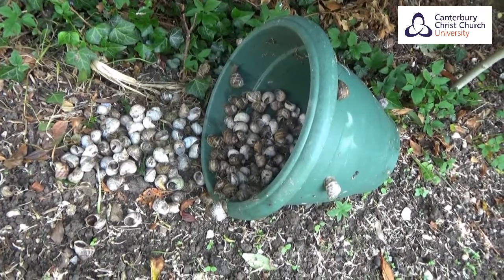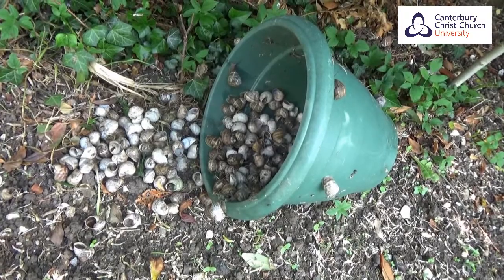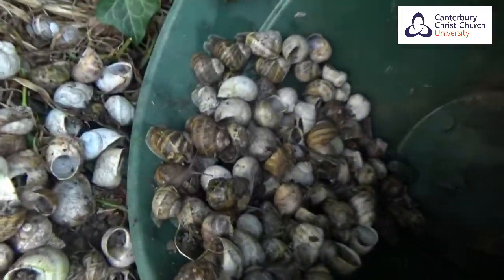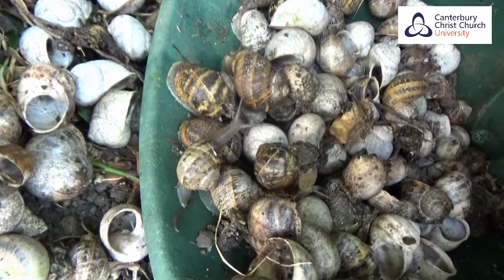And by the way, just to reassure everyone, here we go. The snails being released back into the wild after helping us with our experiment. And you can see they're still quite chipper and happy. Bye-bye.